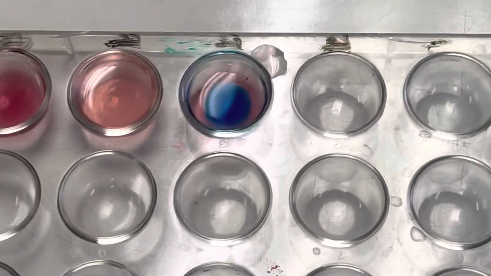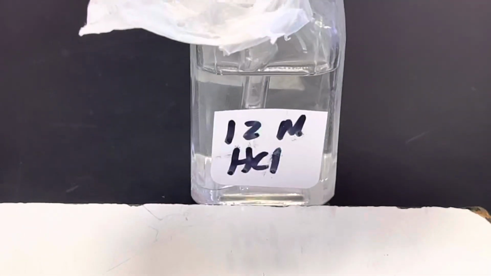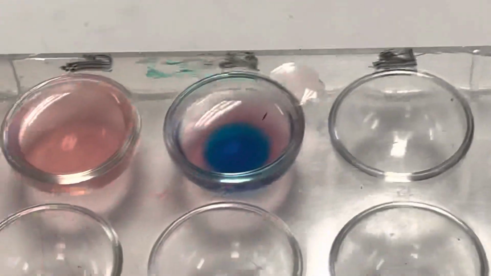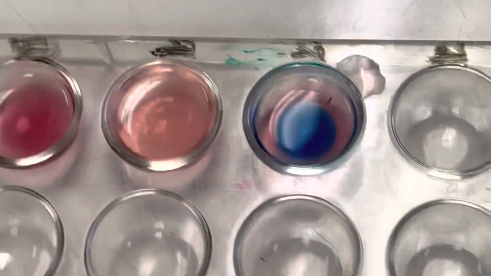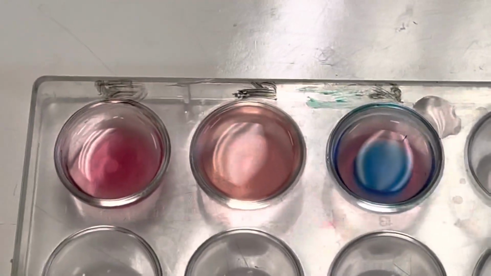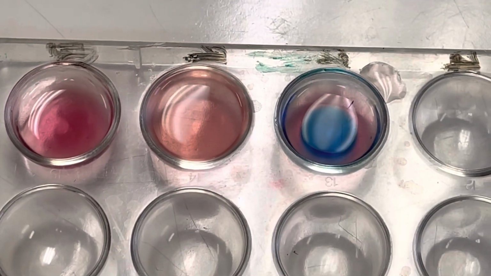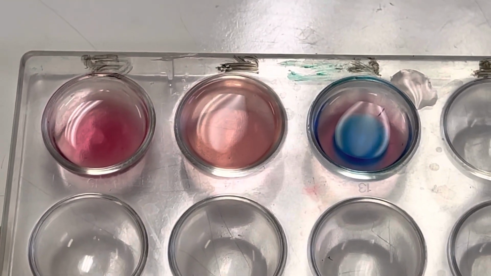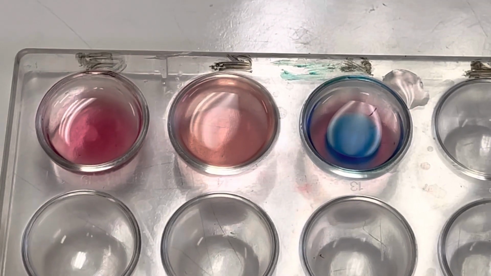Think about why that's happening. Like adding the HCl, does that increase the reactants? Does it increase the products? Look at your chemical equation again. Think about that HCl and what's in the HCl, and that might help you answer why we're seeing that blue color there. Think about what shift must be occurring there. Why is that happening?